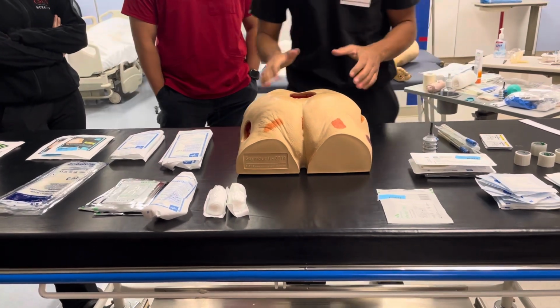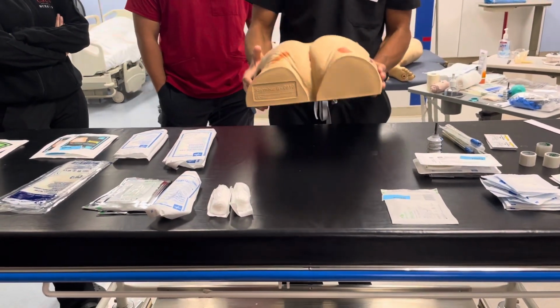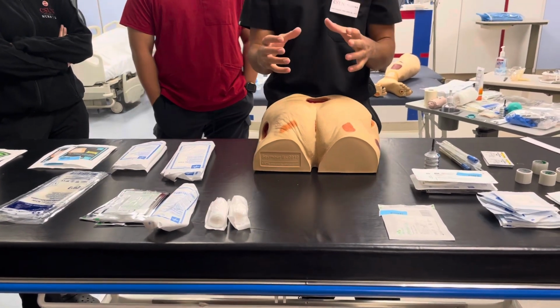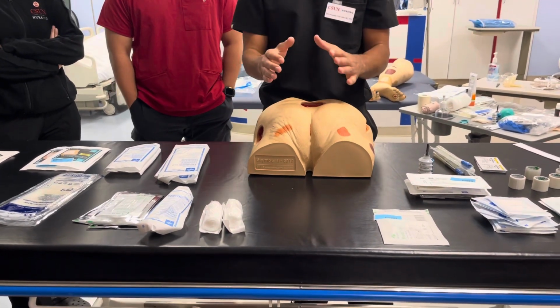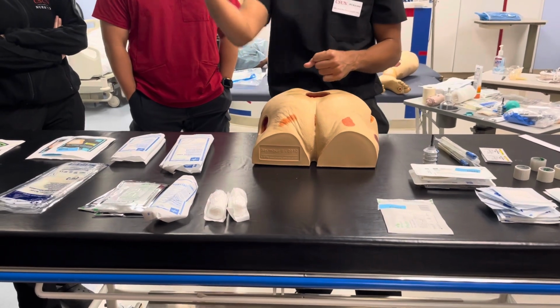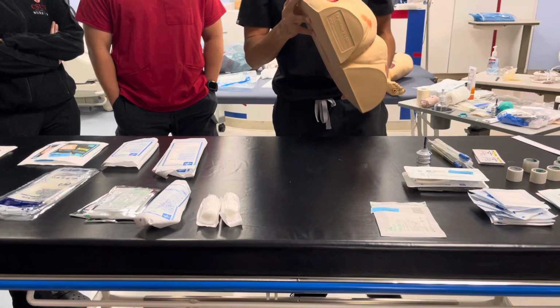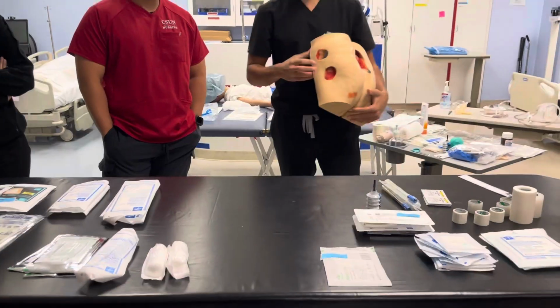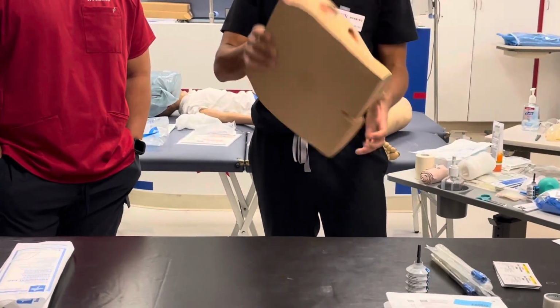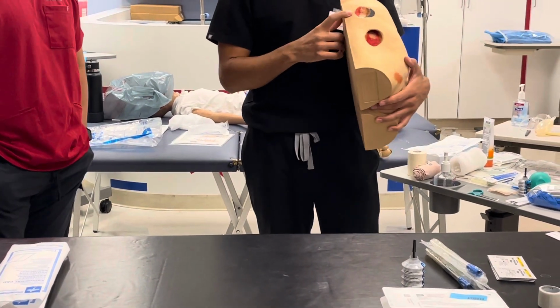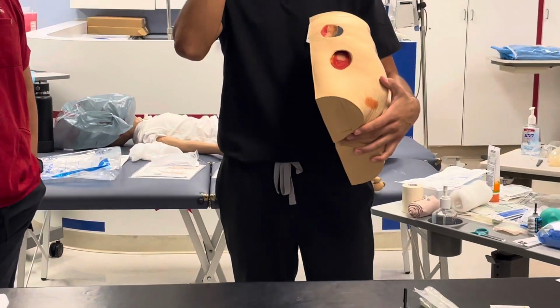So let's just quickly identify what I point to. We're going to assume these are pressure injuries, so the cause of whatever I point to is going to be specific to either pressure or pressure in combination with shear. You guys ready? So the first one, let's say this patient's here on the left side. So this is the left trochanter. Pay attention to what I say.